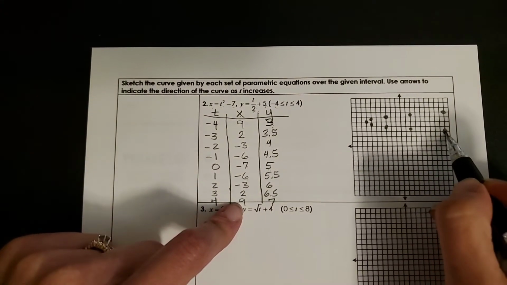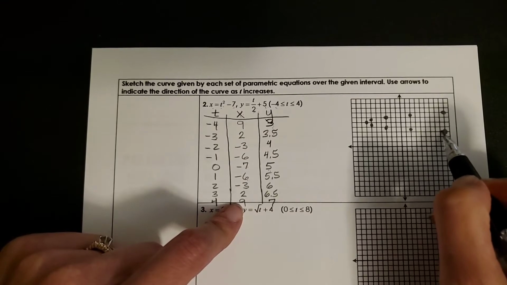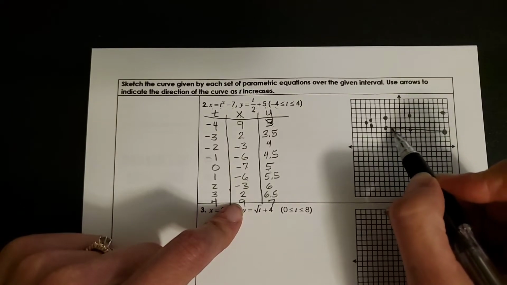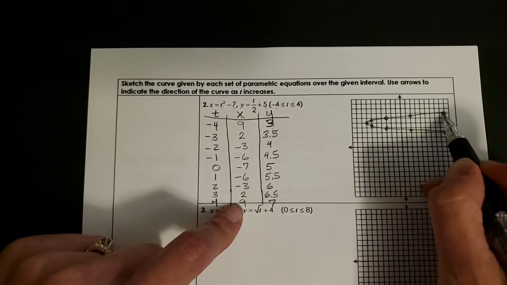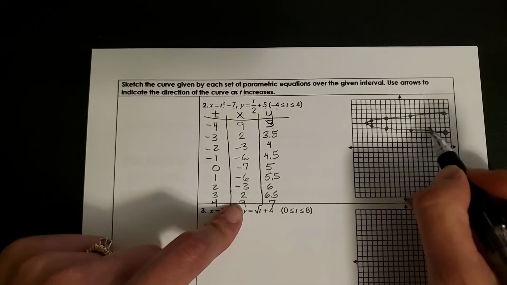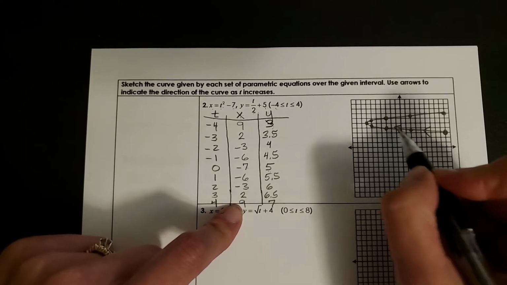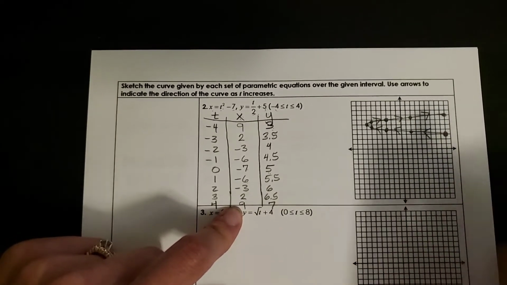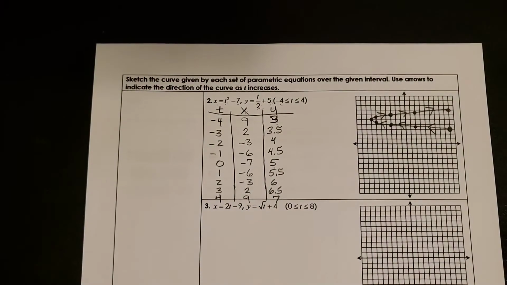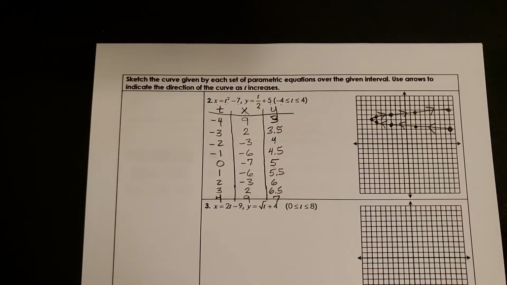We started at this point, and so I'm going to connect them in that direction. I'm going to stop at the end point, but I'm going to put some arrows to show the direction that that parametric equation is graphing.